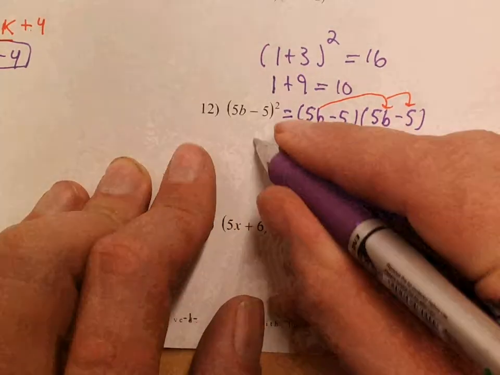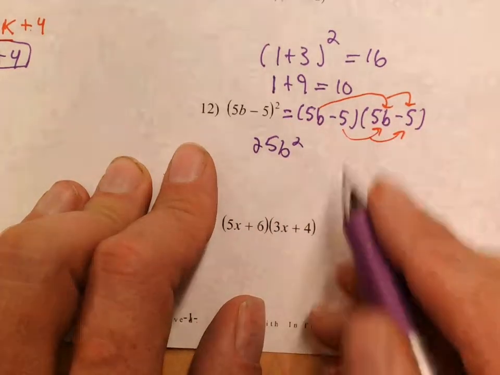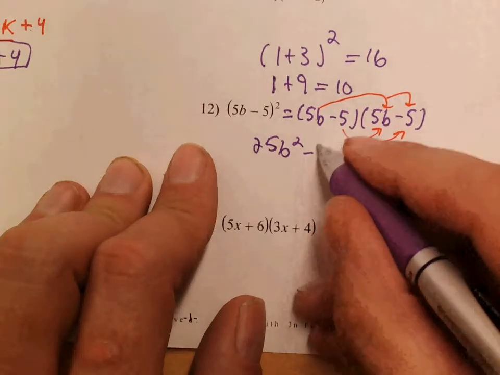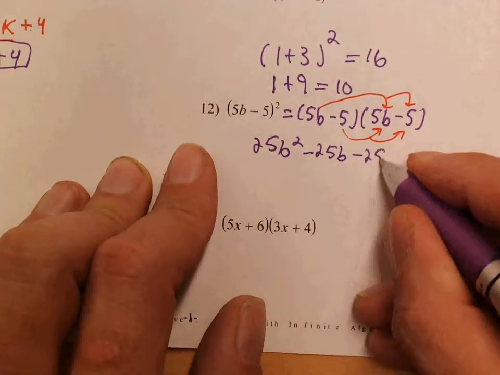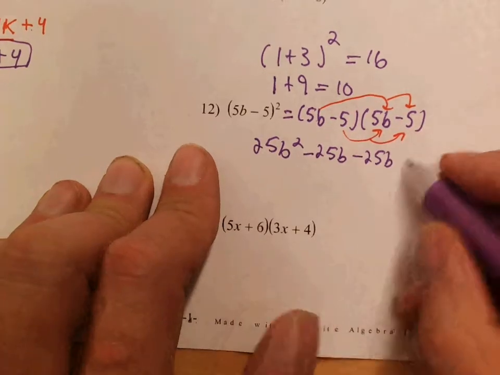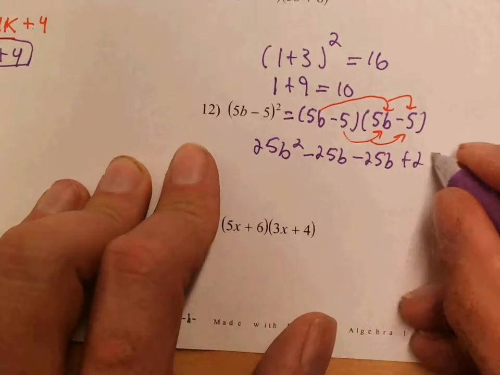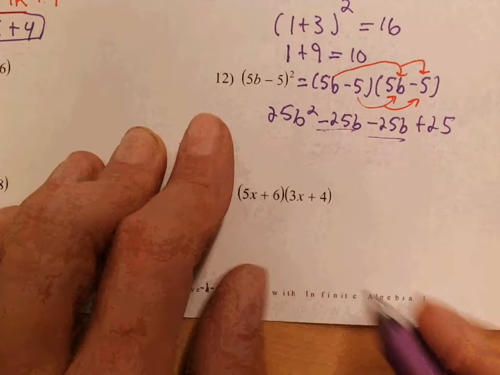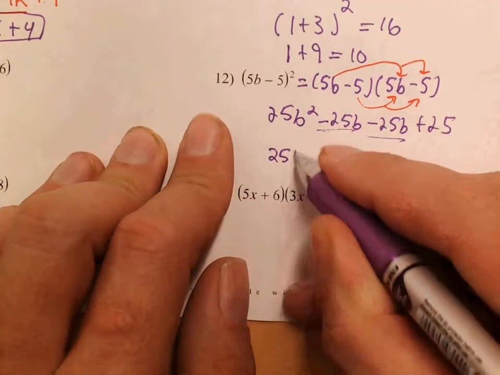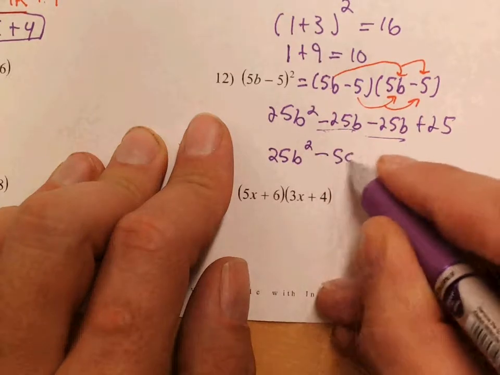5b times 5b is 25b squared. 5b times negative 5 is negative 25b. Negative 5 times 5b is negative 25b. And negative 5 times negative 5 is positive 25. These, again, these middle terms can combine, but nothing else can. So we're going to get negative 50b.